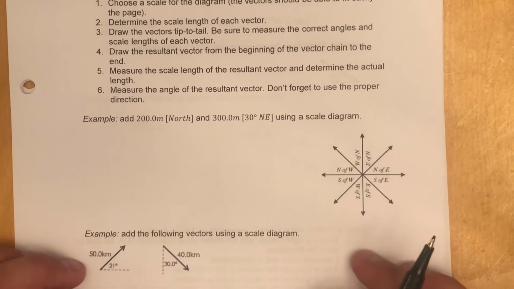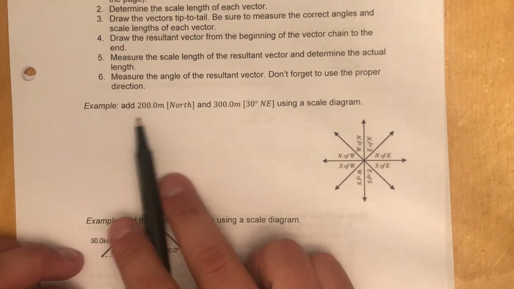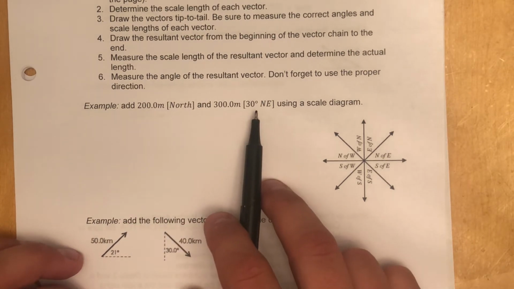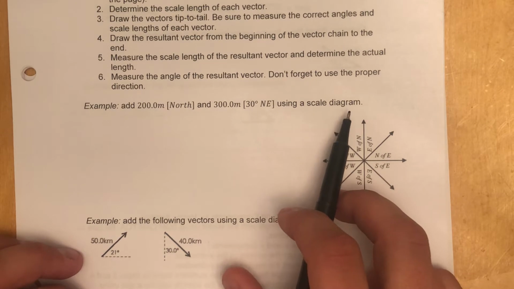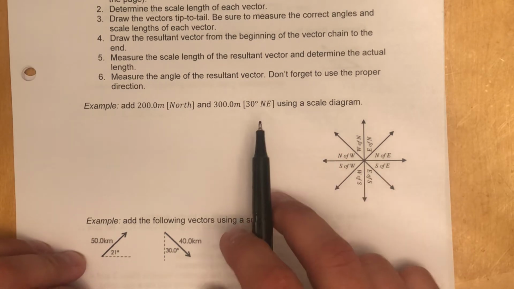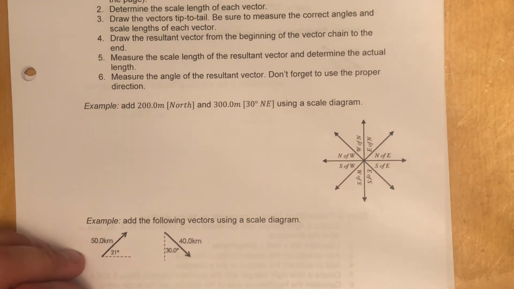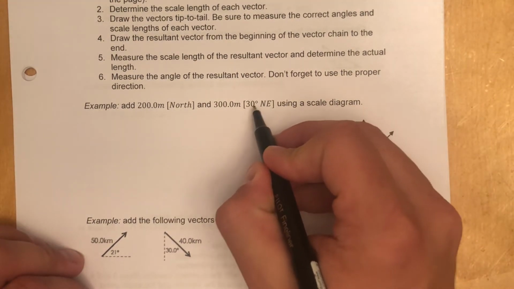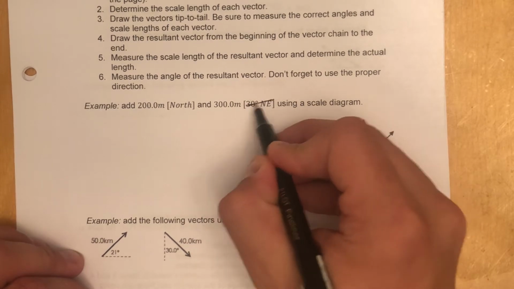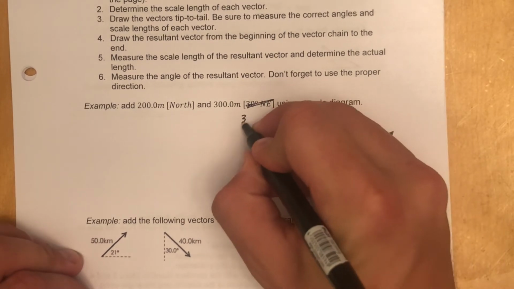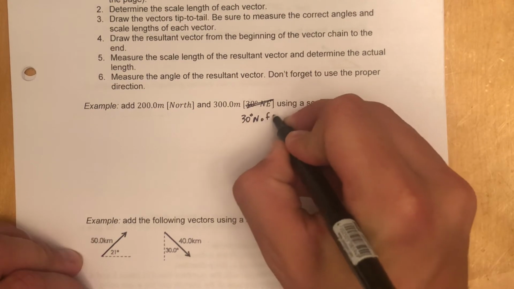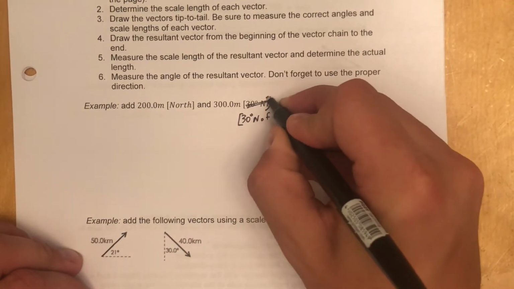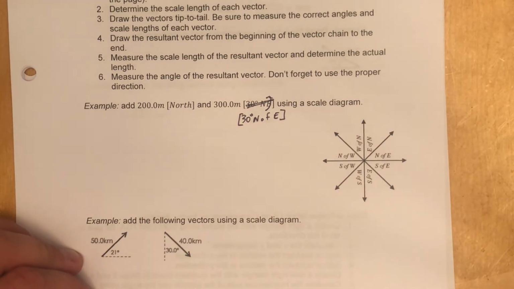So our example below is if you add 200 meters north and then 300 meters 30 degrees northeast using a scale diagram. And let us express this in a little bit of a different way. If yours isn't changed, let's change this to represent how I wanted it to be. So sorry about that. 30 degrees north of east. And so that's what it should be. Maybe you should draw this up above too, just so you're gonna have enough room in this area here.